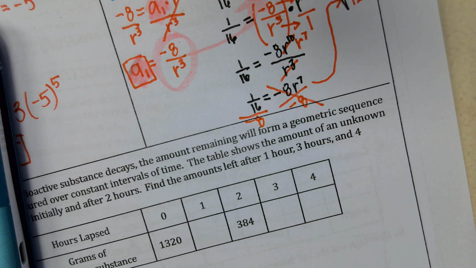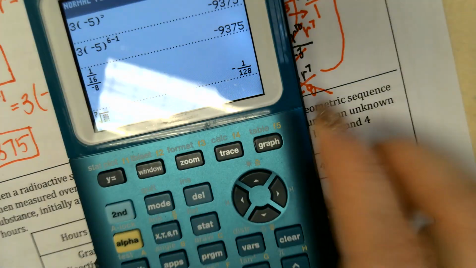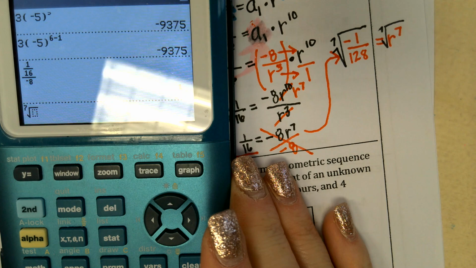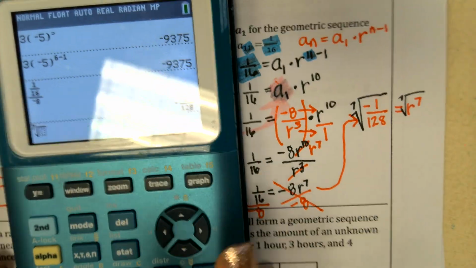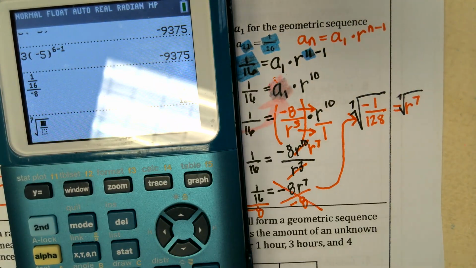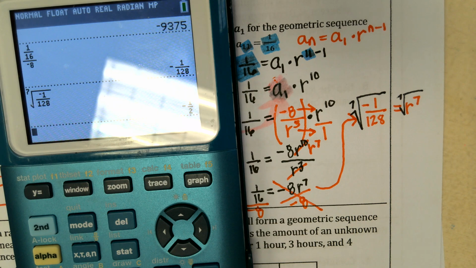Now, underneath the radical, we want to put a fraction. So we're going to do alpha y equals, and we're going to do negative 1 over 128, negative 1/2.